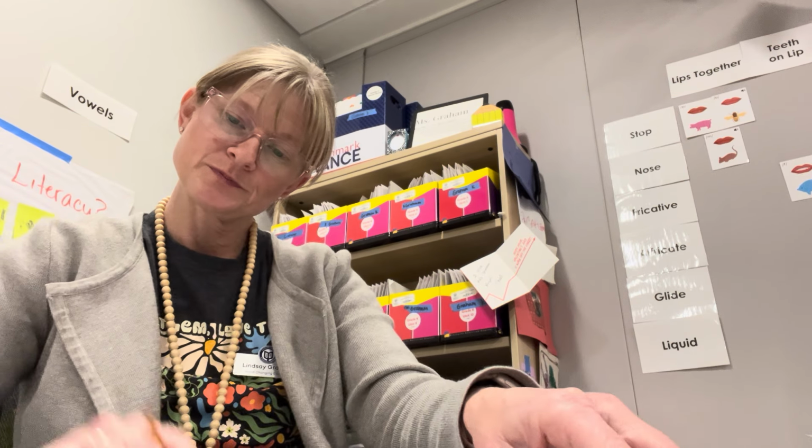Okay, so next we're going to work on comparing numbers. So let's remember when we say greater, that means the bigger number. Less is the smaller number. Well, what about when I say what number is equal? What does the word equal mean? The same as. That's right. Equal means the same as. Okay, so say that with me. Equal. The same as. Great job.